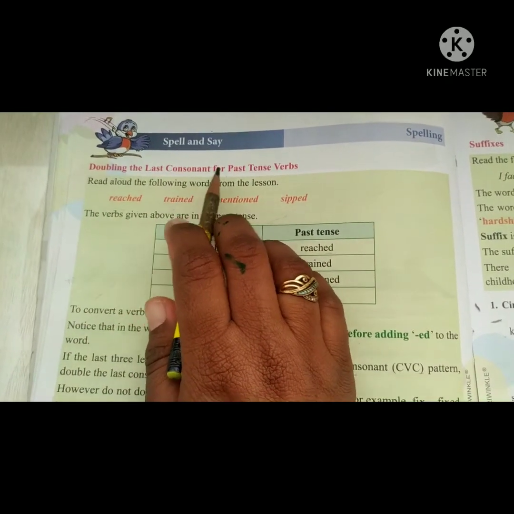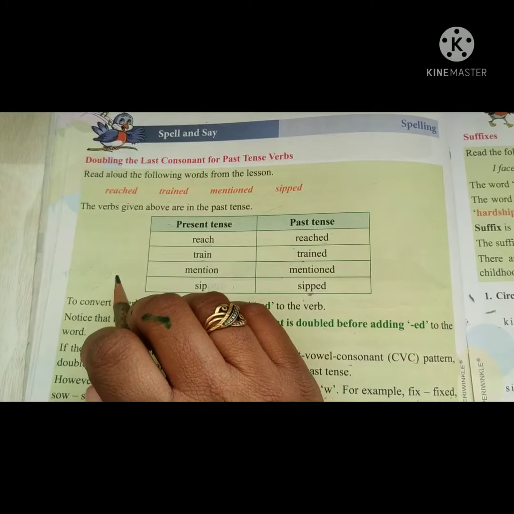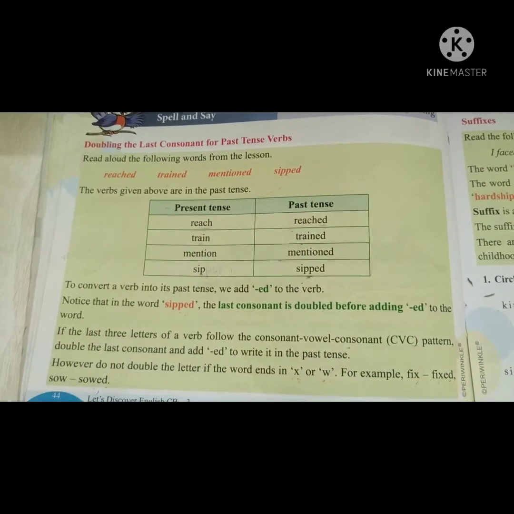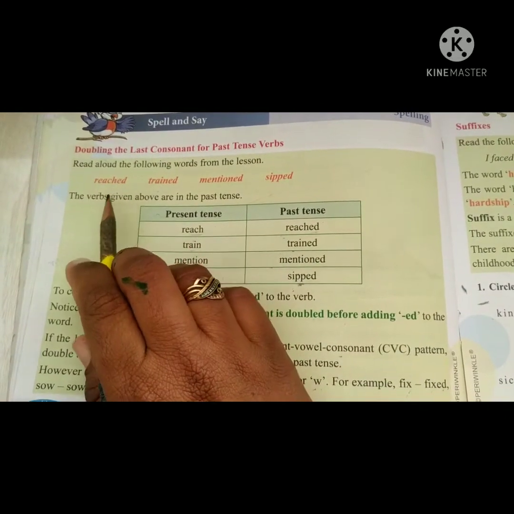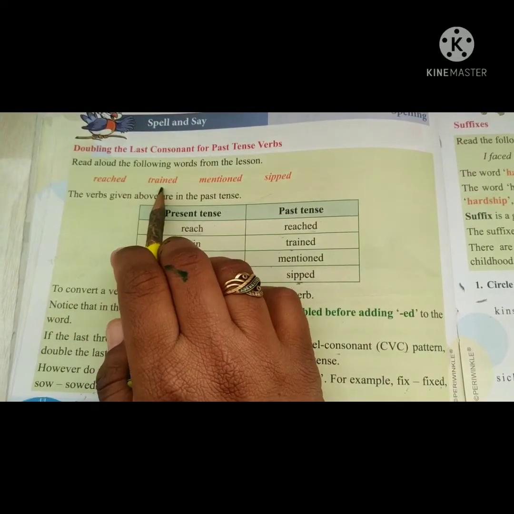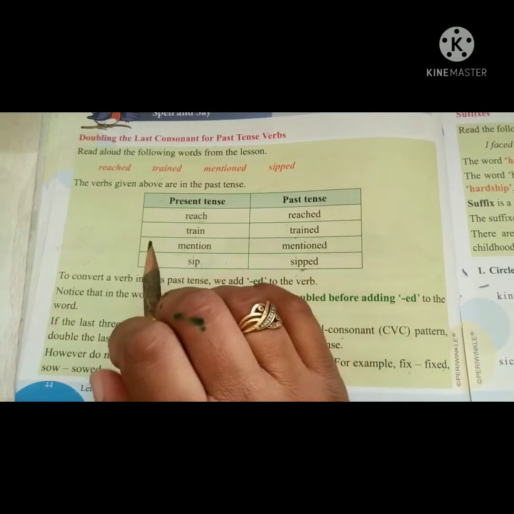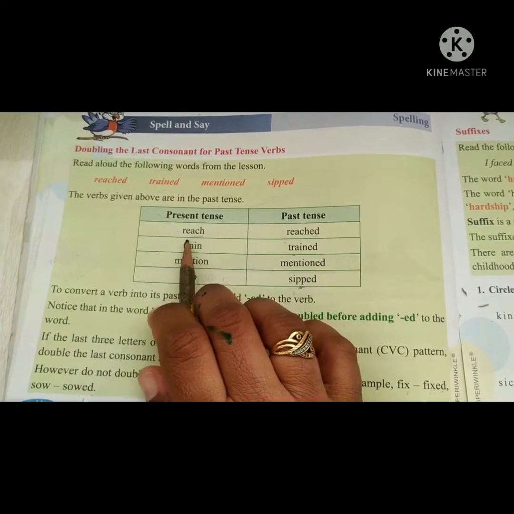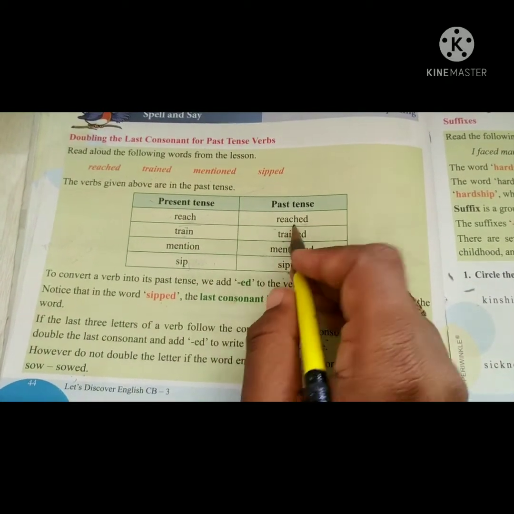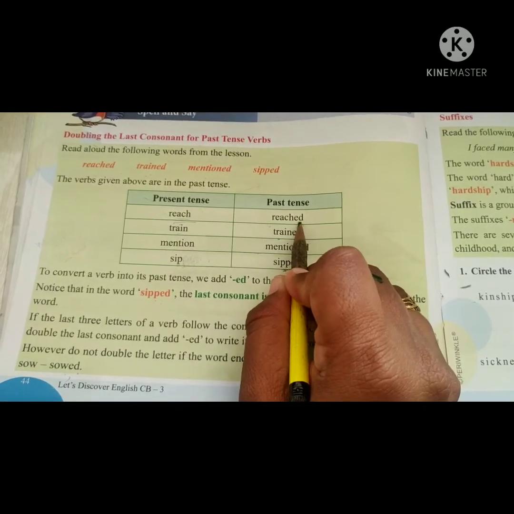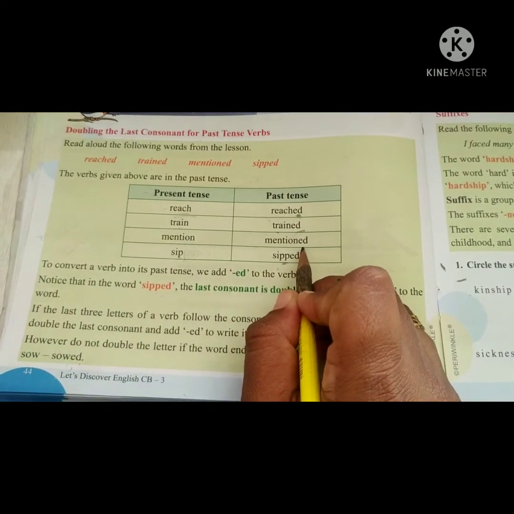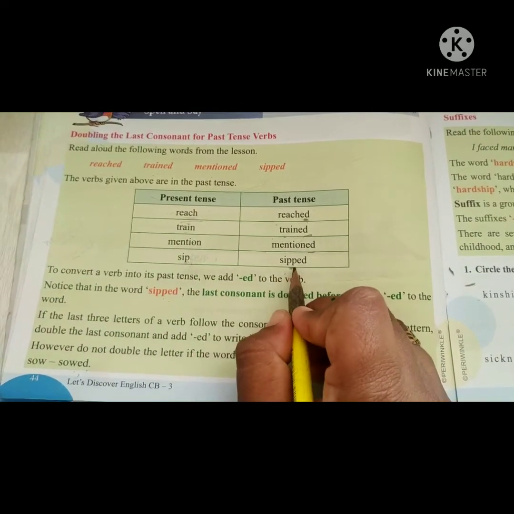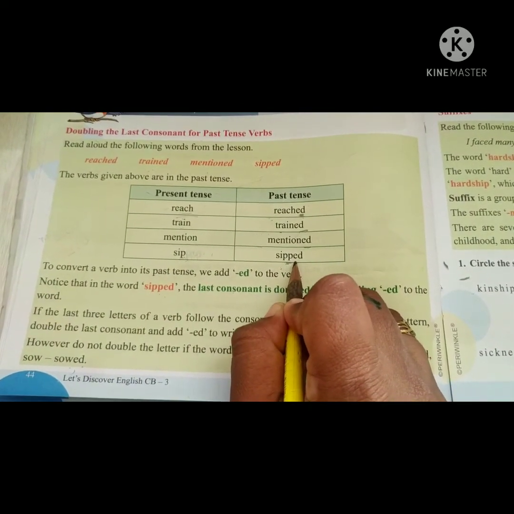Doubling the last consonant for past tense verbs. Let us learn today, children, the present and past tense. See here, they have some words: reached, trained, mentioned, sipped. The present tense will be reach, the past tense will be reached. Only they have added the ed. Train, trained. Mention, mentioned. Sip, here they have added the p and ed.